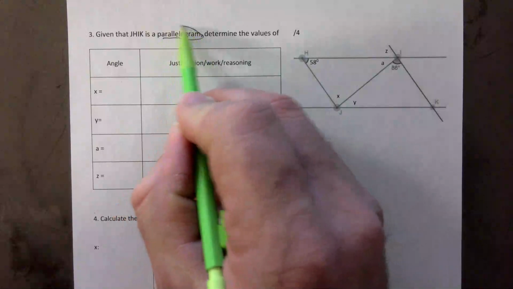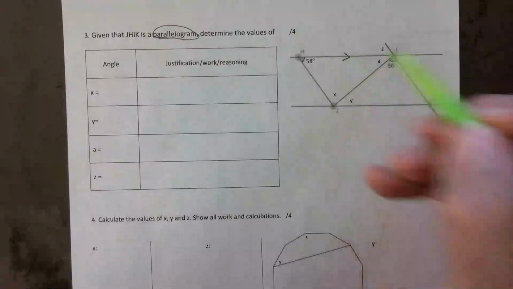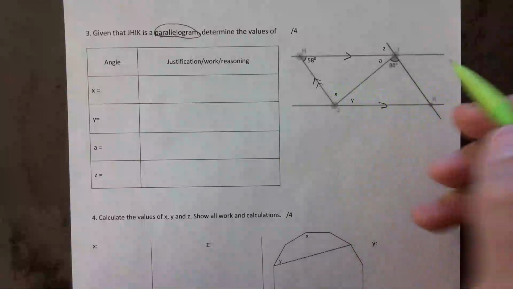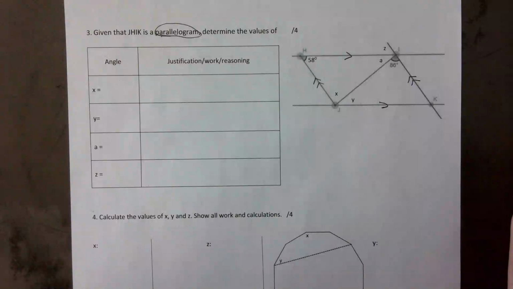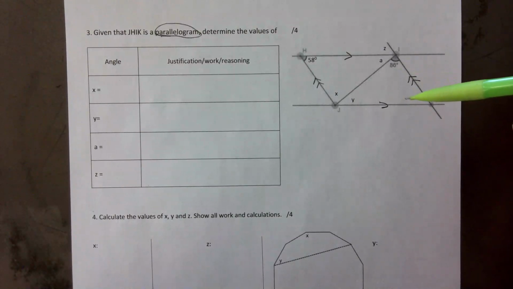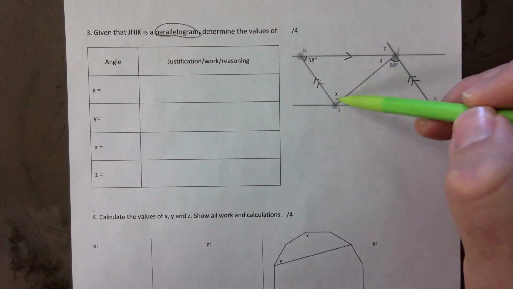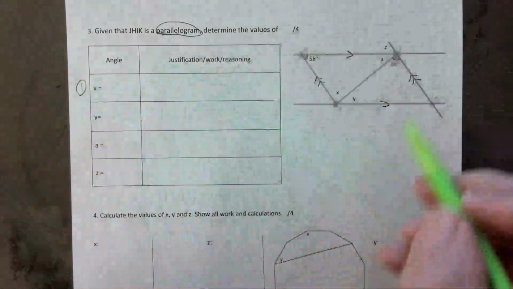JHIK is a parallelogram. What does that mean? That these two sides are parallel, and this side here is parallel to that side right here. That's what a parallelogram is. How do you want to start? I think I'm going to start with X. This is my first one here.